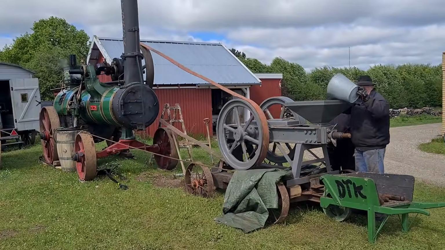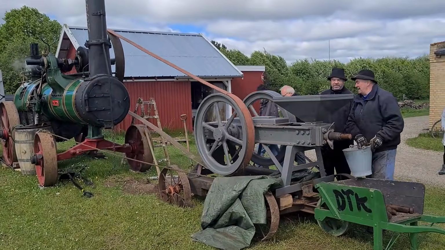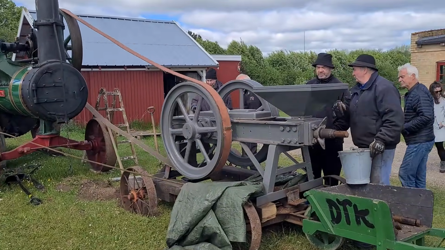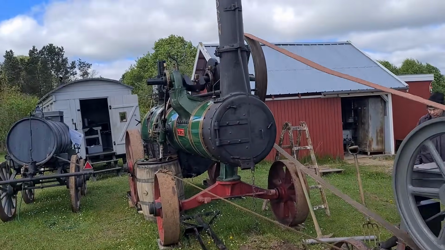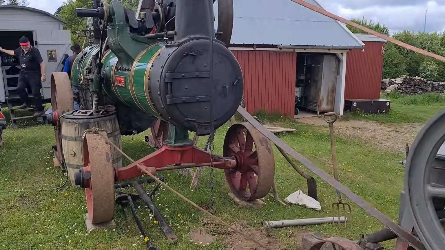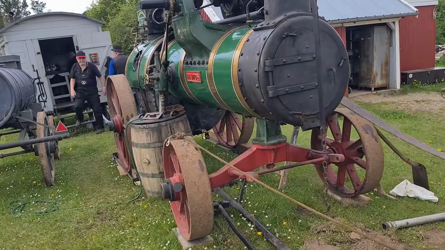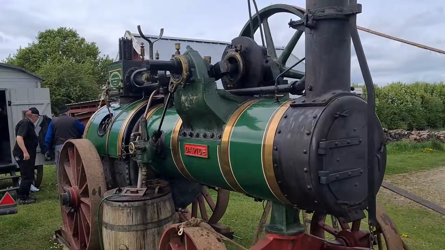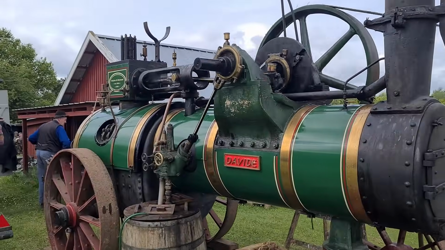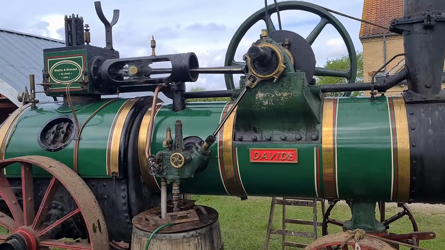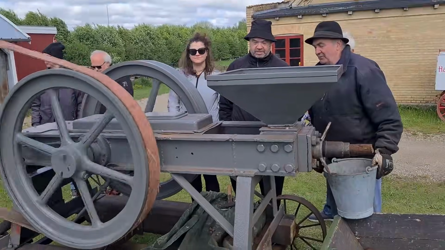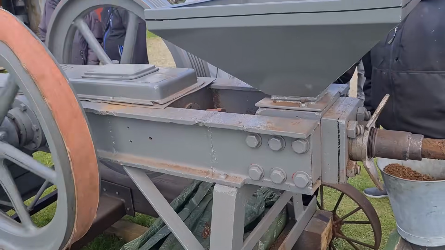Next, we move on to the dairy. Outside, you can see this impressive steam engine with wheels. These types of engines were very useful because they could be moved to different places for various jobs. This machine is powered by peat, a fuel that was commonly used in this period. It burns in the boiler, creating steam to power the engine.